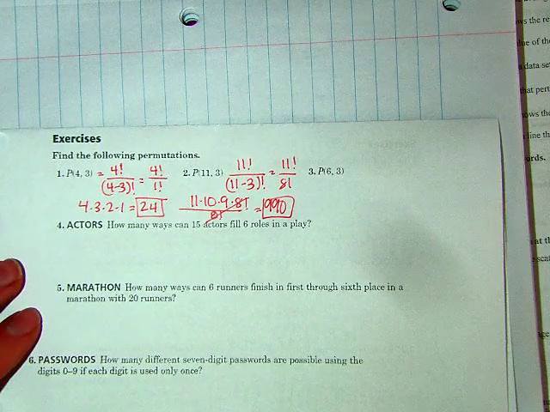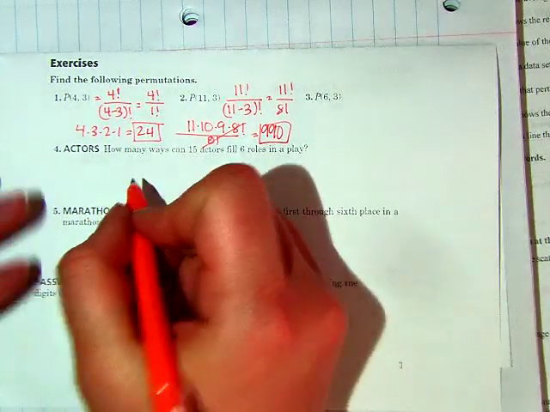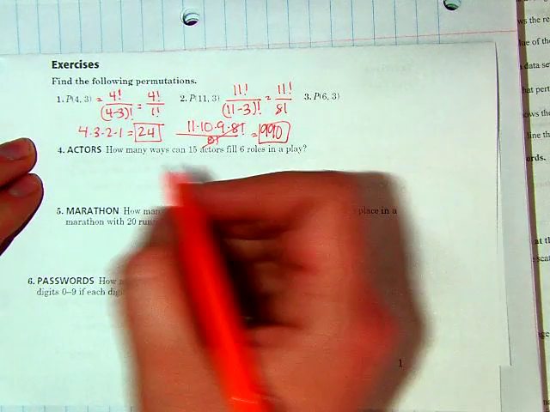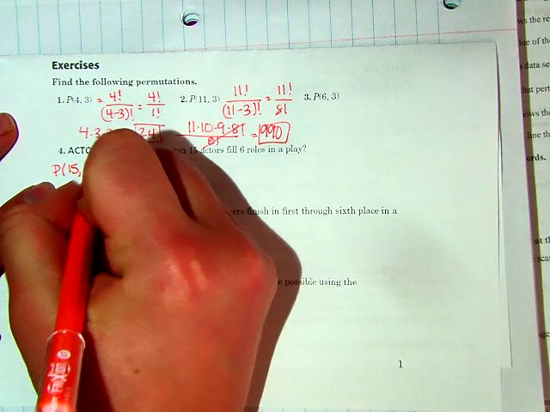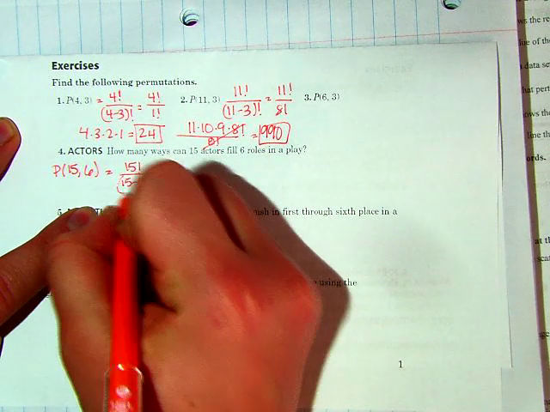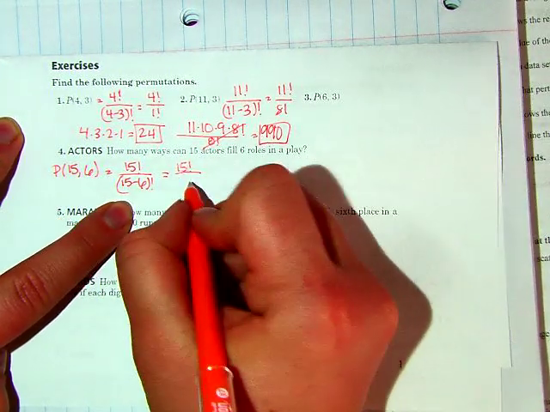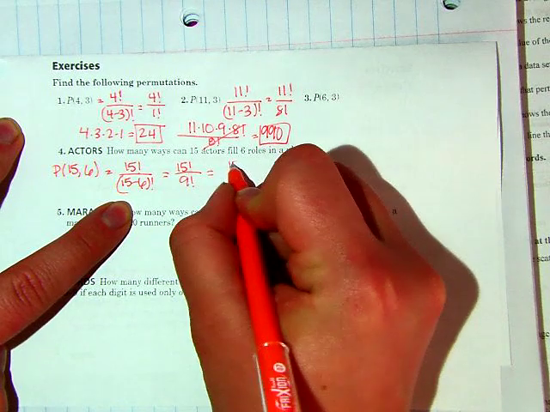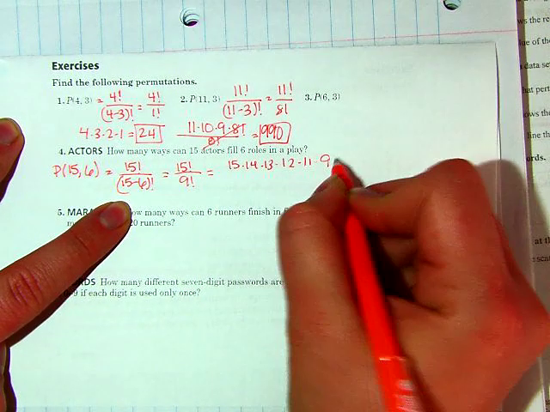I'm going to do 4 and 5, and then we'll probably call this good. How many ways can 15 actors fill up 6 roles in a play? Well, that's a permutation of how many do I choose from? 15. I'm going to choose 6. So that's going to be 15 factorial over 15 minus 6 factorial. So that's 15 factorial over 9 factorial. So 15 times 14 times 13 times 12 times 11 times 10.